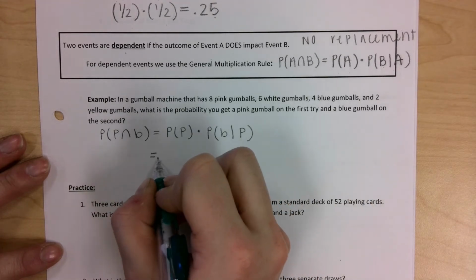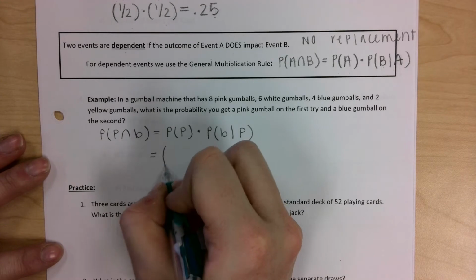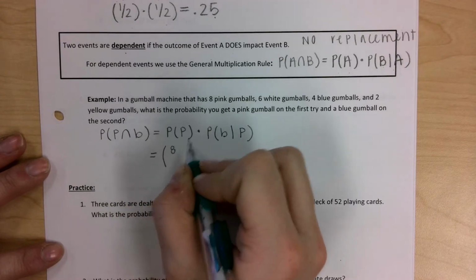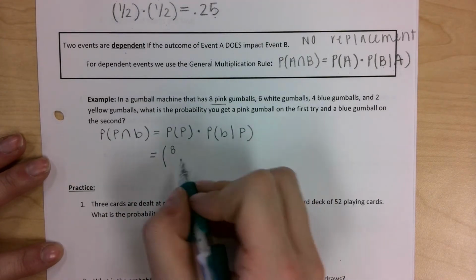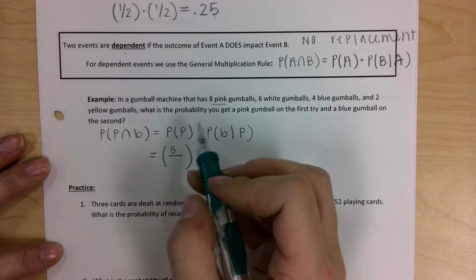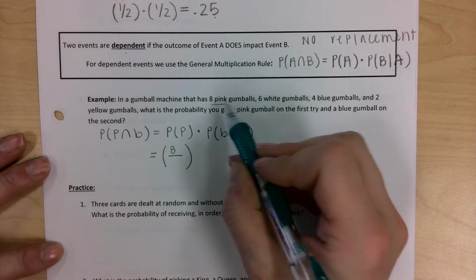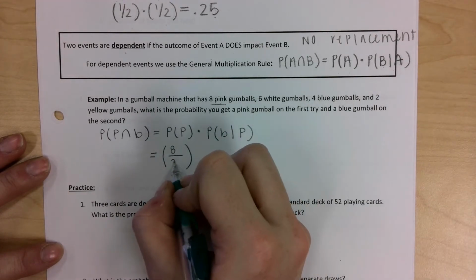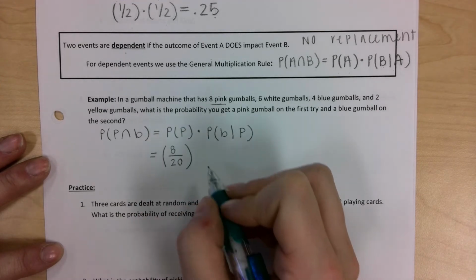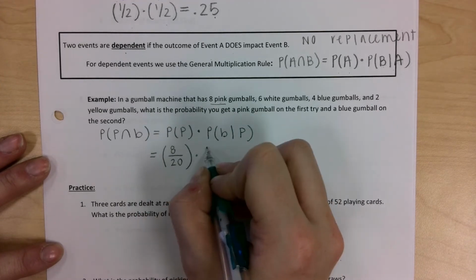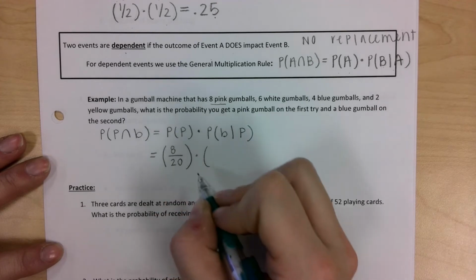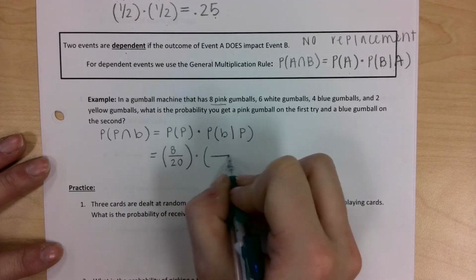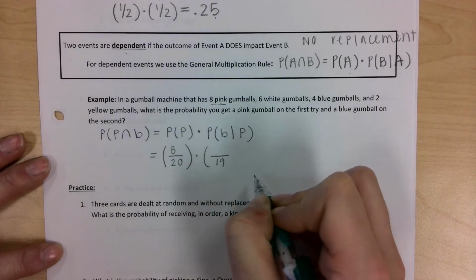The chances I get a pink gumball are 8, because there's 8 pink gumballs, out of, in total, there are 20. Okay, now I'm going to assume that this happened. I actually picked a pink gumball. So that means there are now 19 gumballs in the machine.